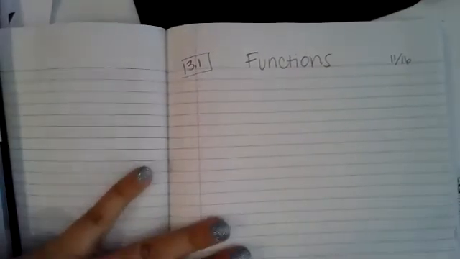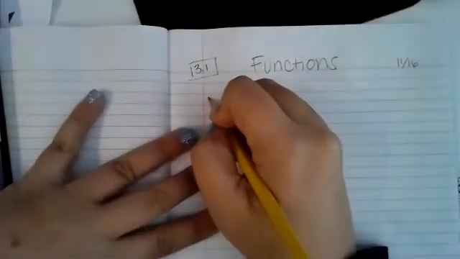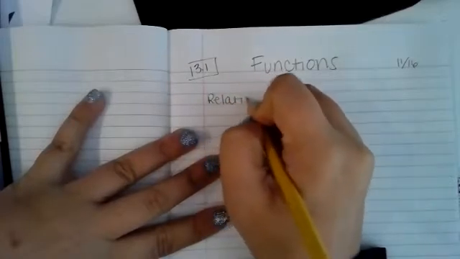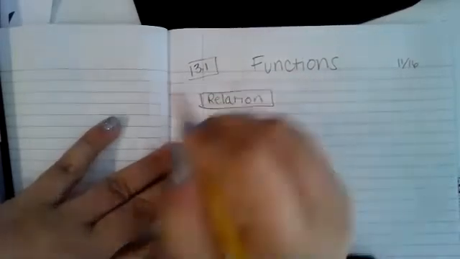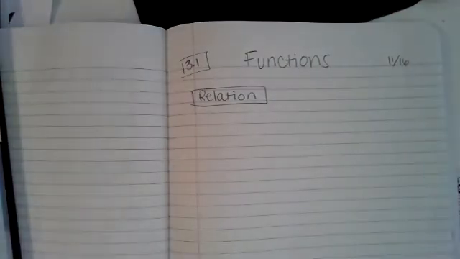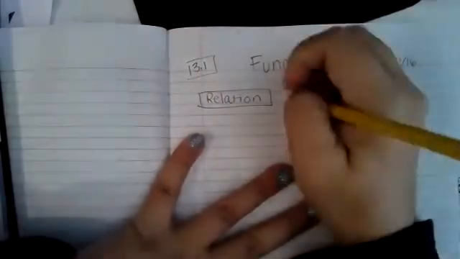So in order to know about functions, we have a lot of vocabulary that we need to know. The first word is relation. A relation pairs inputs with outputs. So pretty easy and straightforward there.